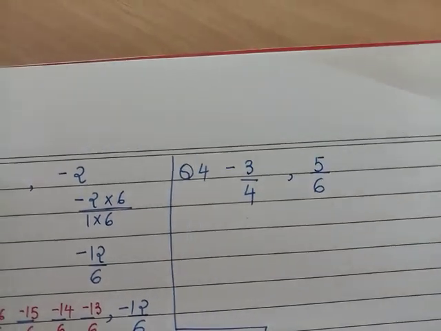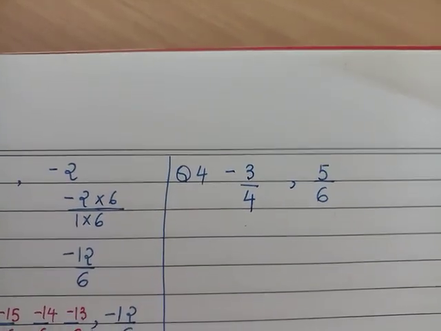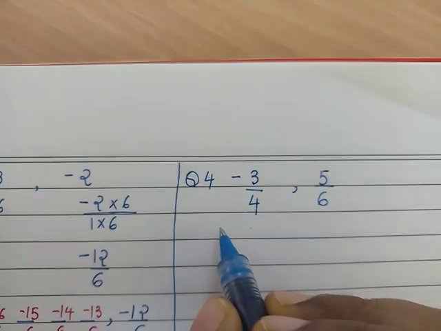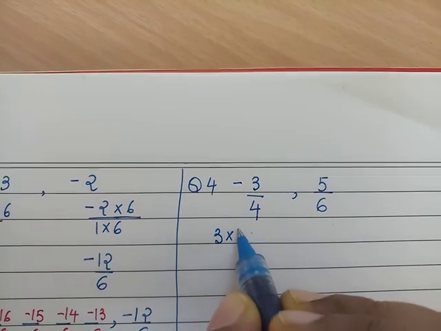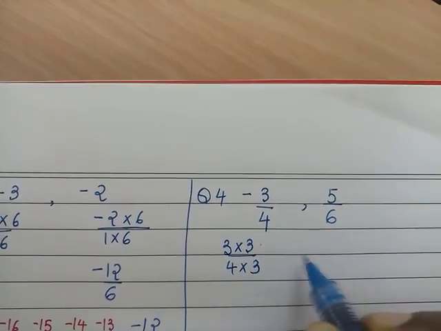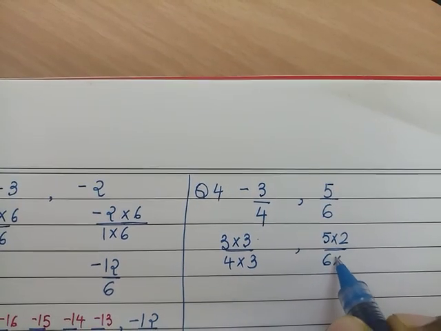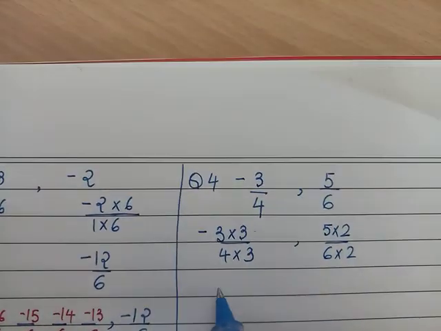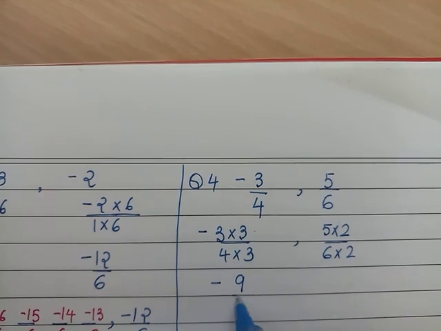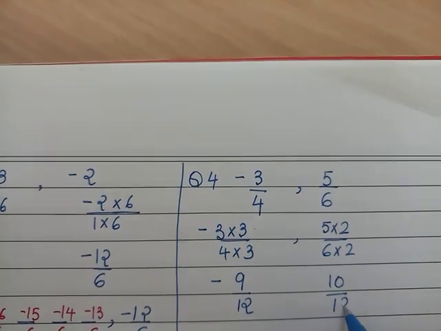The first step says convert them into like denominators. So the LCM of 4 and 6 is 12. So we multiply 3 in the first rational number and 2 in the second rational number. Now what do we get? -9 by 12, and here we get 10 by 12.